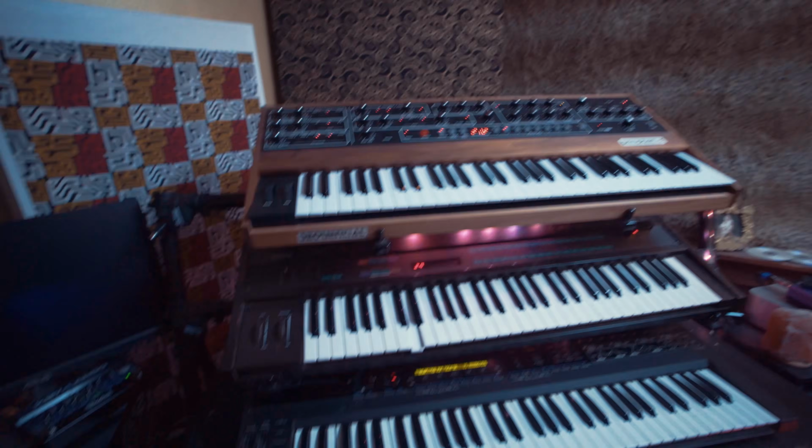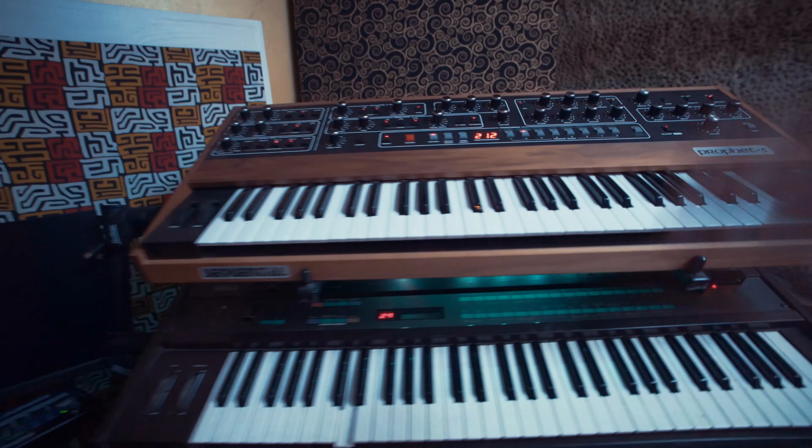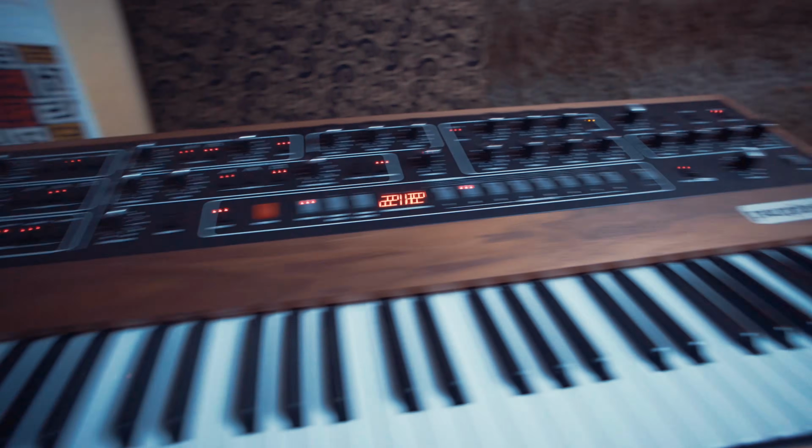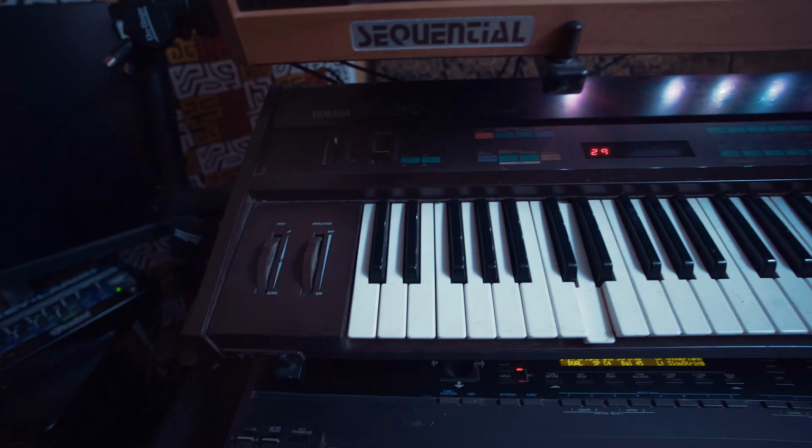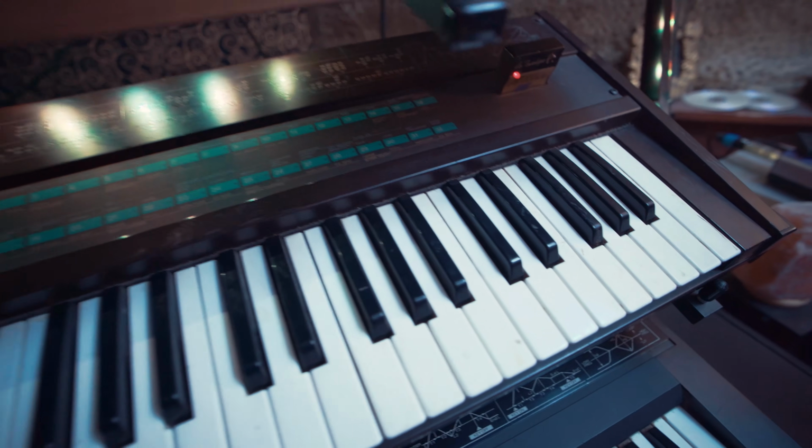Okay, cool. So this is the keyboard rig. I used just these 3 keyboards for the whole record. And so we got a Prophet 5, and then a Yamaha DX7 right below that.